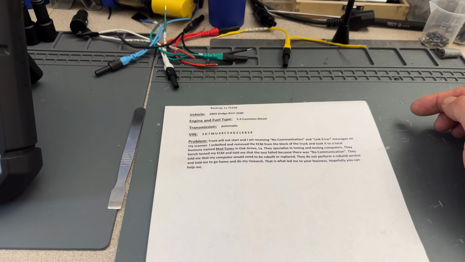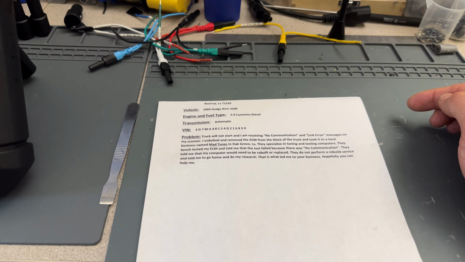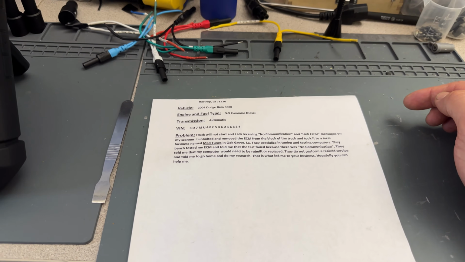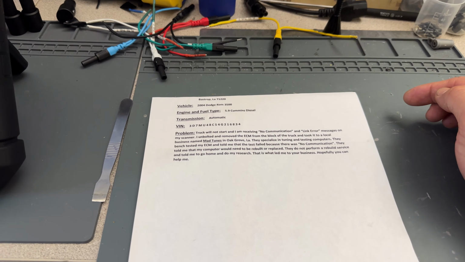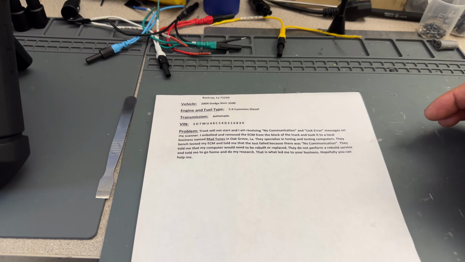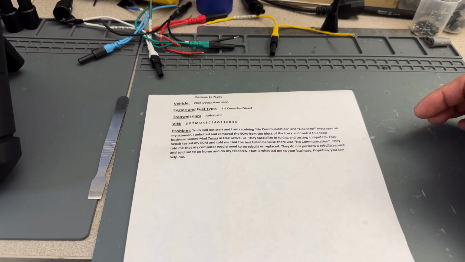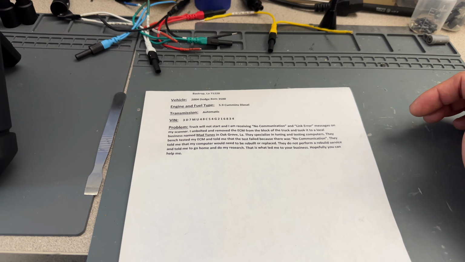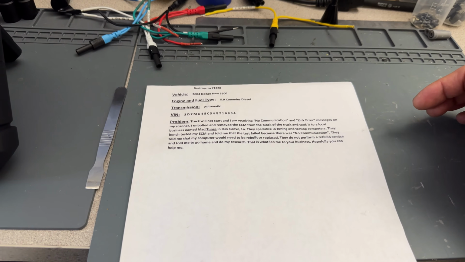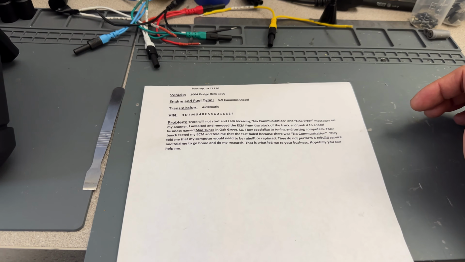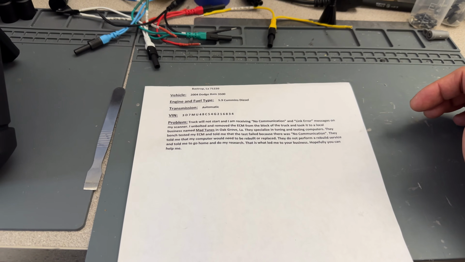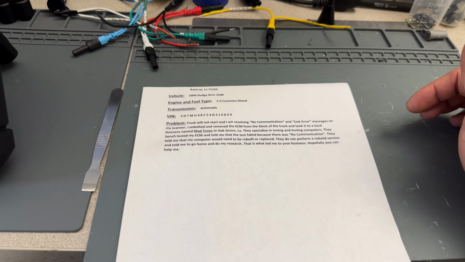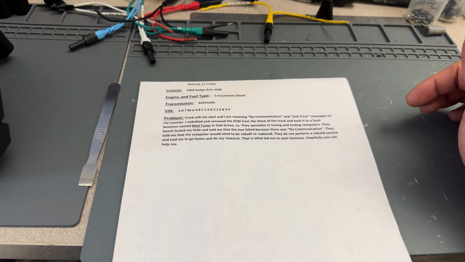Problem: truck will not start and I'm receiving no communication and link error messages in my scanner. I unbolted and removed the ECM from the truck and took it over to a local business named Matt Tunes, and they specialize in tuning and testing computers. They bench tested my ECM and told me that the test failed because there was no communication. They told me that my computer will need to be rebuilt or replaced. They do not perform a rebuild service and told me to go home and do my research. That is what led me to your business. Hopefully, you can help me.